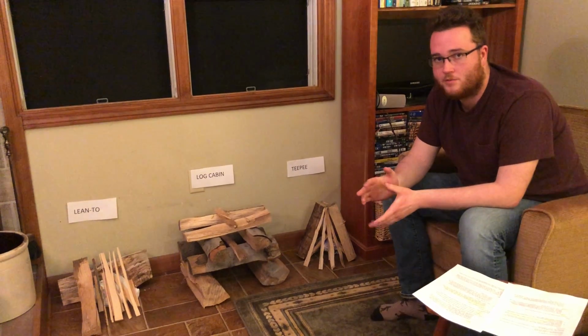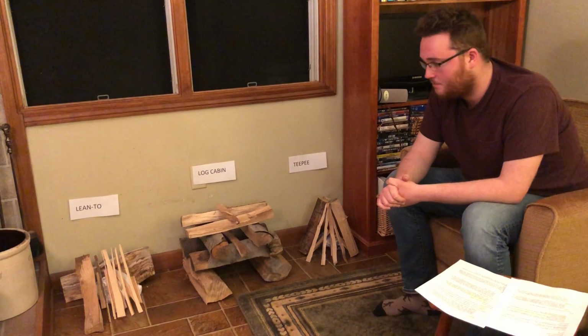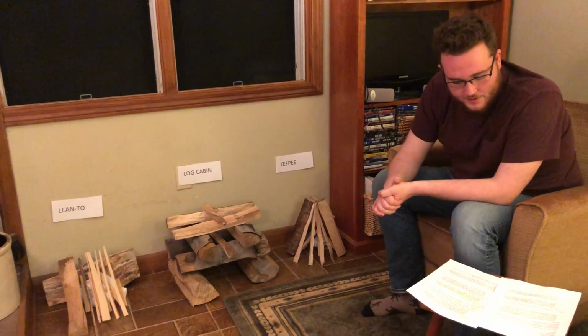This takes a little bit longer to heat up, but it's very good in blocking wind if you're in a high wind situation that keeps on blowing out your flame. So those are three common structures that you can build quite easily.